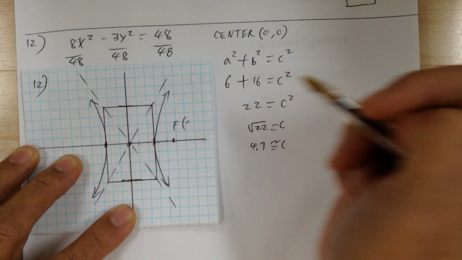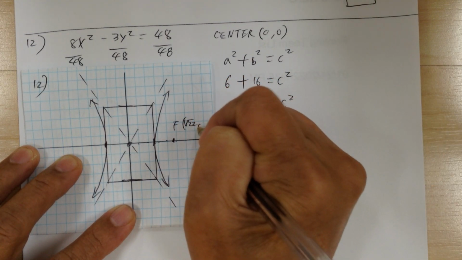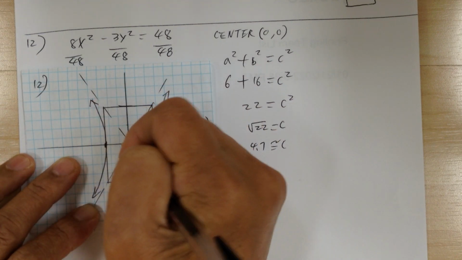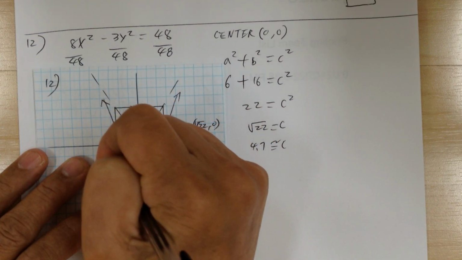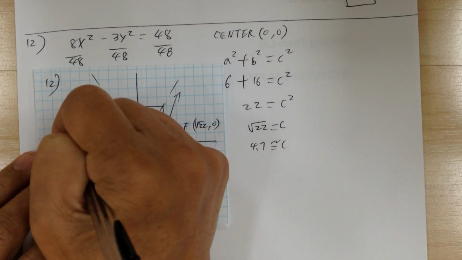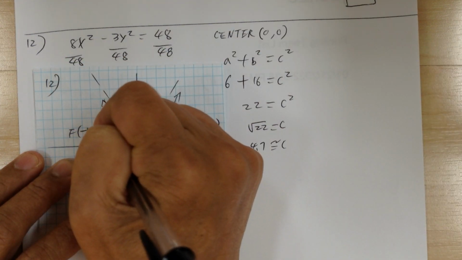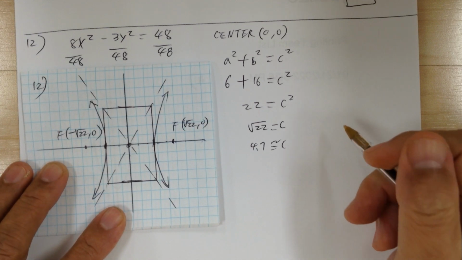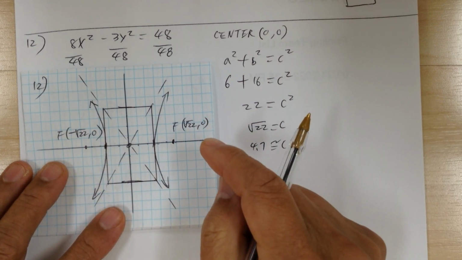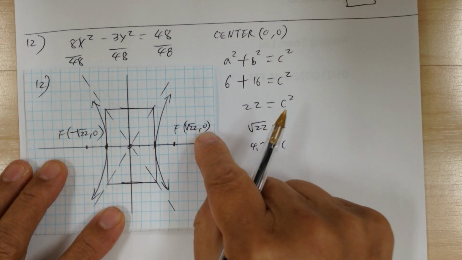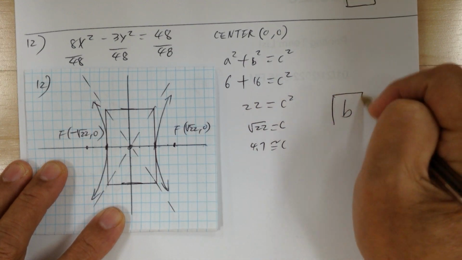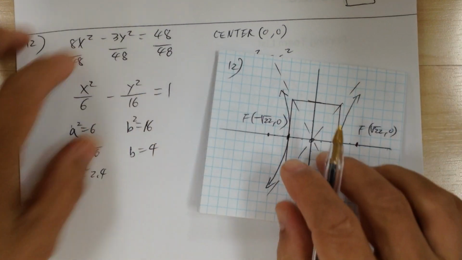So you're going to be at the square root of 22 comma 0. Okay, and the other one is about right over here, and this would be negative square root of 22 comma 0. Okay, so now if you look at this one, the answer would be B.